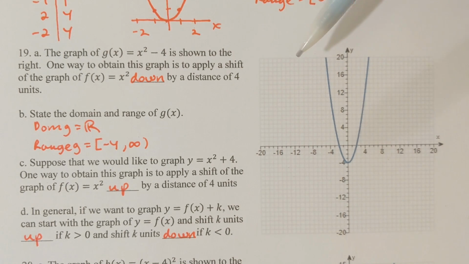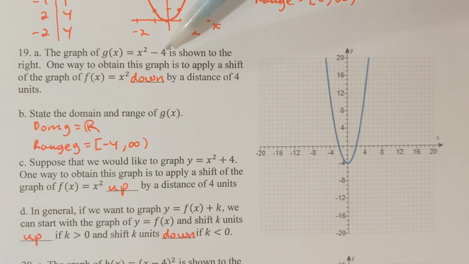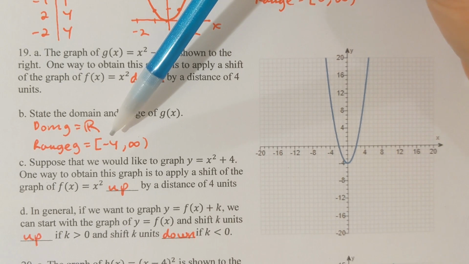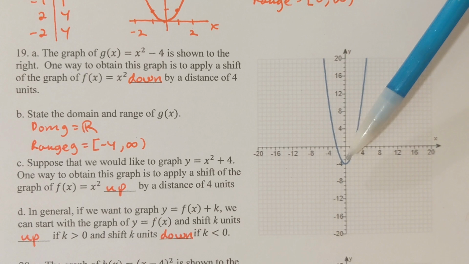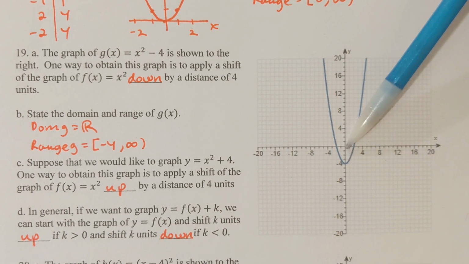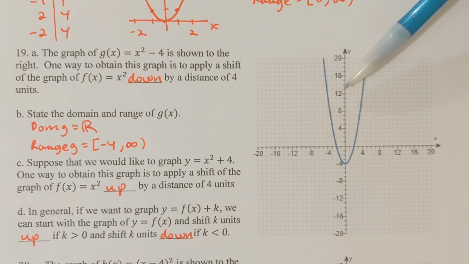Part B, state the domain and the range of g of x. Well, the domain is all real numbers. Okay, I can square any number I want and then subtract 4, right? There's no problem with that. The range would be negative 4 to infinity. And of course, I can get that from the graph, right? If I'm at negative 4 or bigger on the y-axis, and I look to the left or the right, I'll be on this parabola.